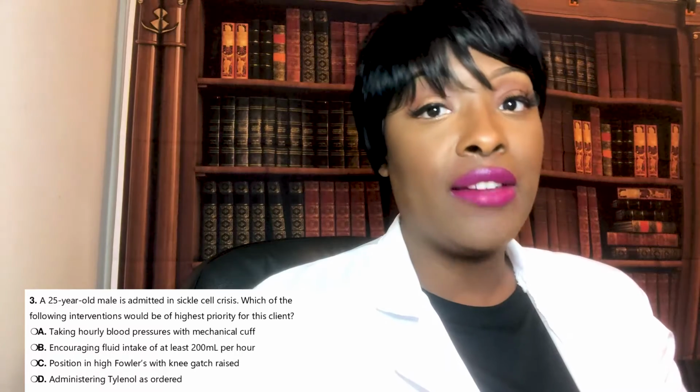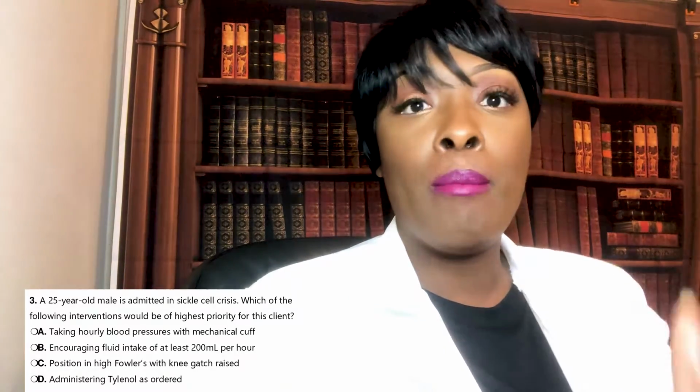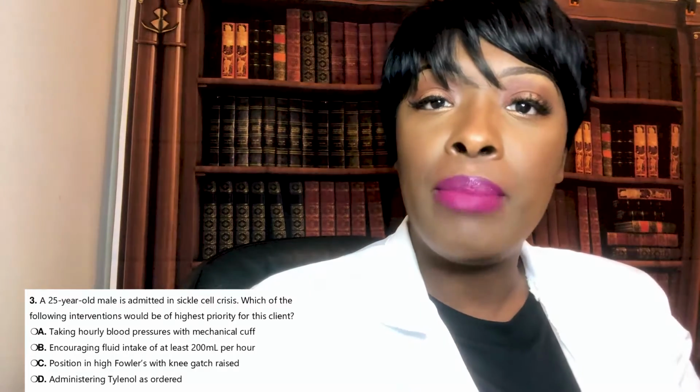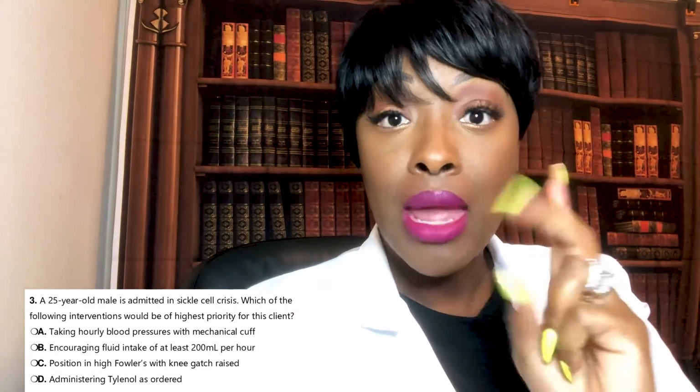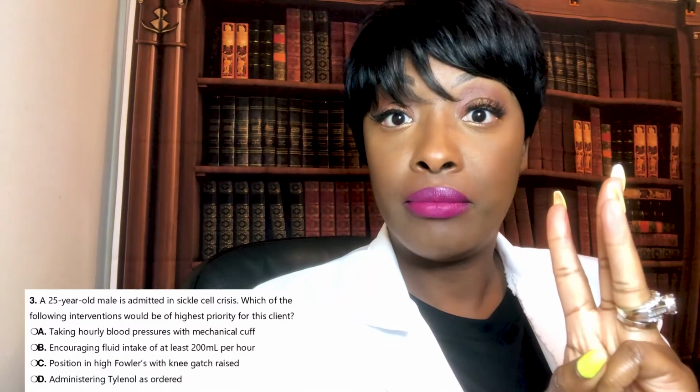And then you have D, give them Tylenol. Now, for my students that I've taught in the classroom, you already know what I've told you about sickle cell. Let's go back to what I've told you about pain. Pain never killed anyone, right? In most instances. But there are few instances that pain is so bad, physiologically, it can place that patient in danger. And what are those conditions? Burns, sickle cell crisis, and stones. Okay?